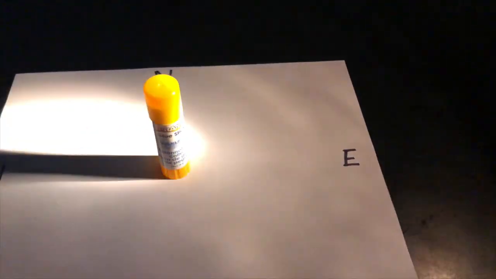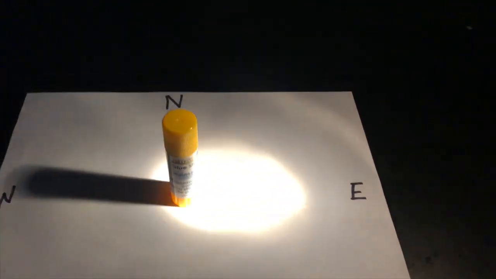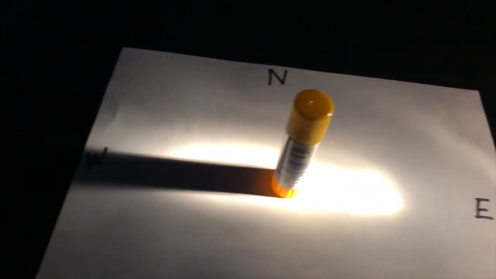All right, I'm back in the dark science lab, and I'm going to turn on my flashlight. Yeah, there we go. So now I can see. I can see because there's light. So in the morning, when we looked at the shadows, the light came from the east. That's the sun. And the shadow was in the west. Is our shadow in the west?